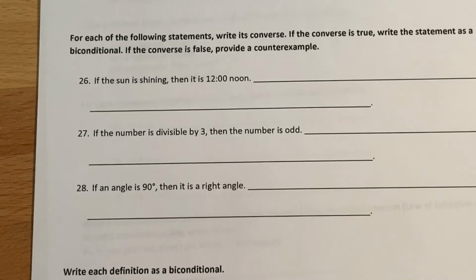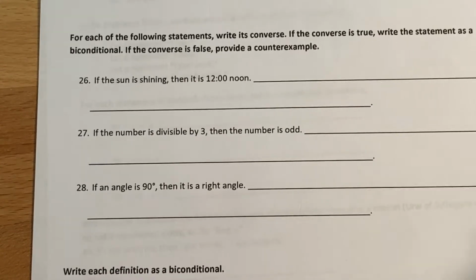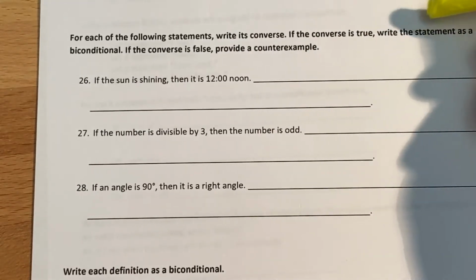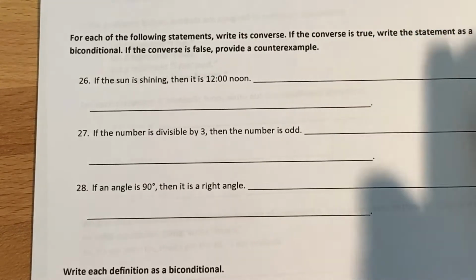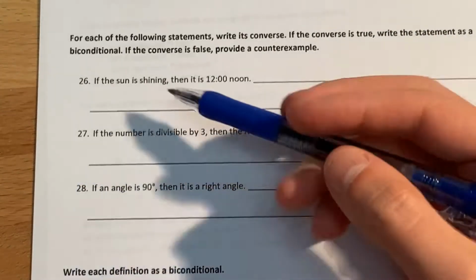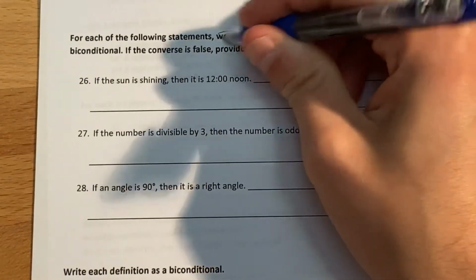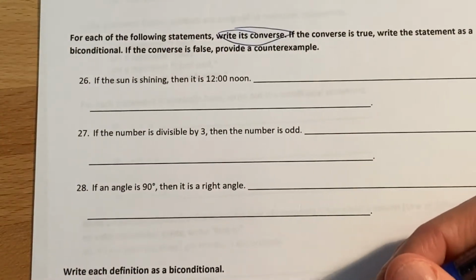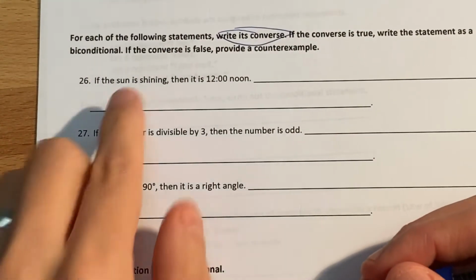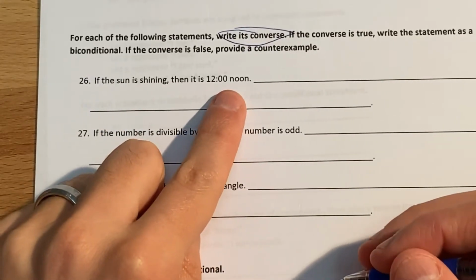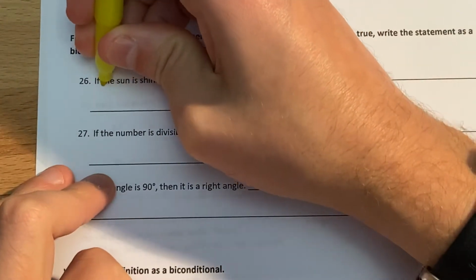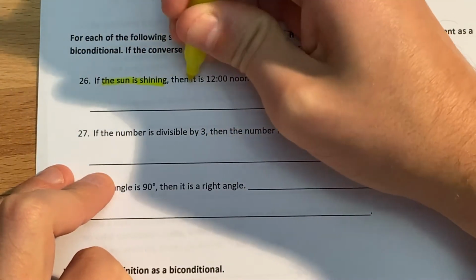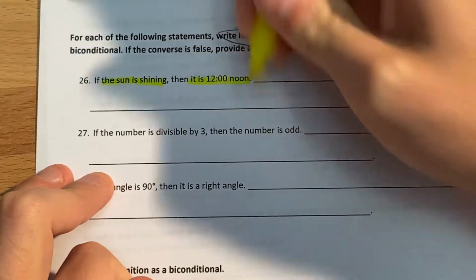For each of the following statements, write its converse. After writing its converse, say if the converse is true, then write it as a biconditional. If it's false, then do a counterexample. So no matter what in these ones, you are writing the converse. That's just a given. We are going to write its converse. So if the sun is shining, then it's 12 o'clock noon. So remember, what we're doing is we are switching. Converse, inverse, contrapositive: switch, negate, switch and negate. Switch.